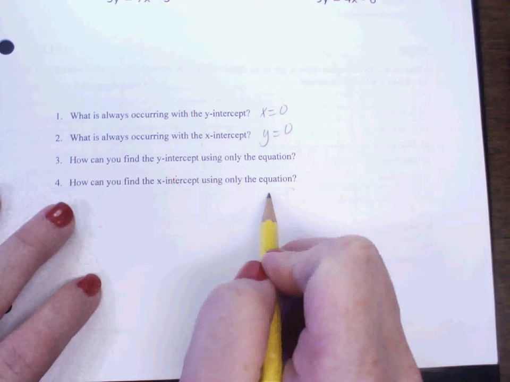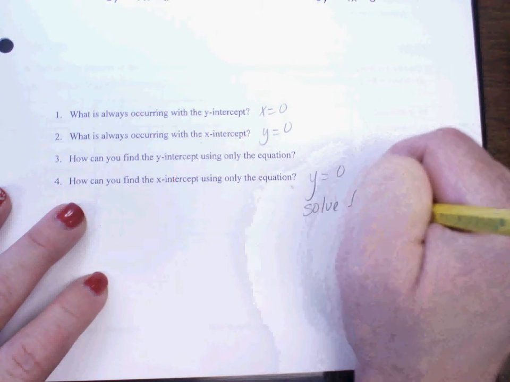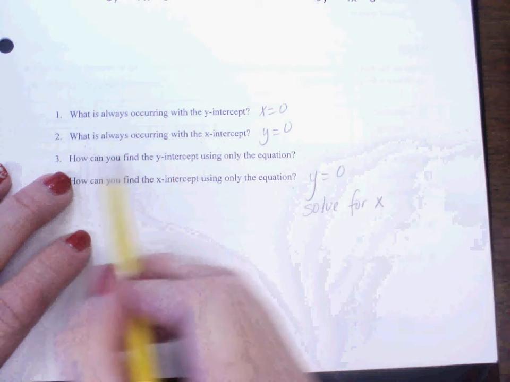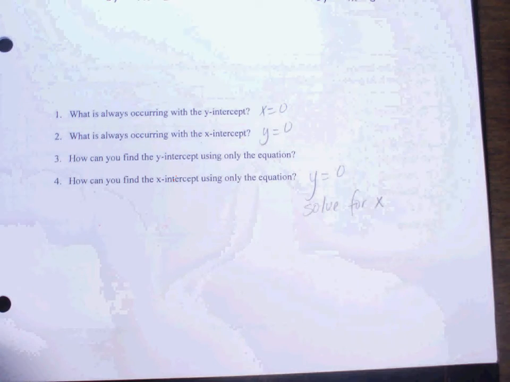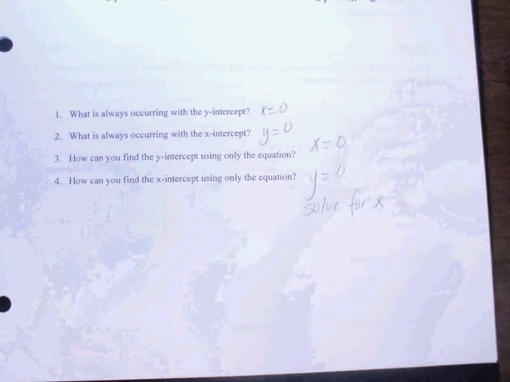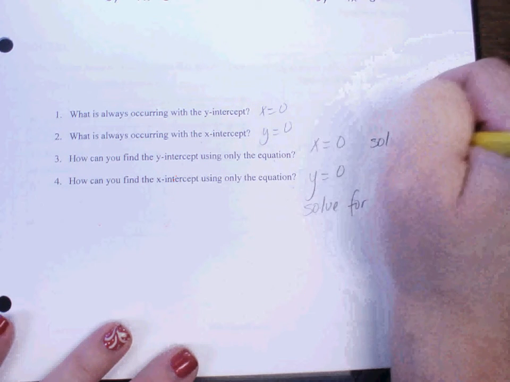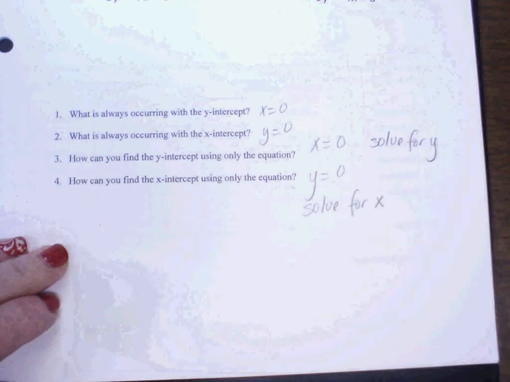I'm going to jump to number 4. How can you find the x-intercept using the equation? Replace what? Very good. You need to say y equals 0 and then solve for x. What about how can you find the y-intercept using the equation? Very good. X equals 0 and then solve for y. You got it. It's the opposite, right? All righty, let's go to the back.